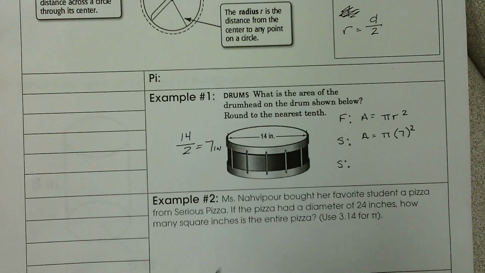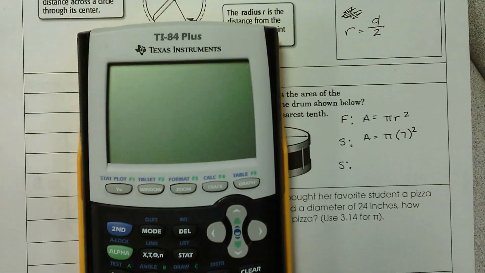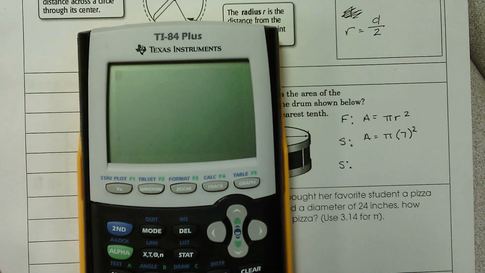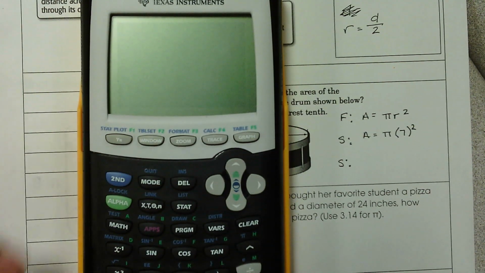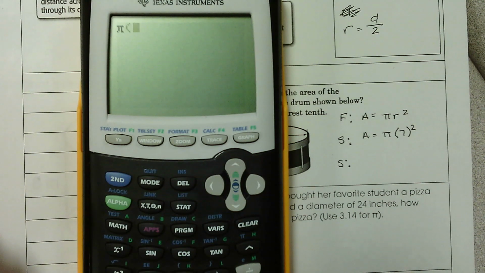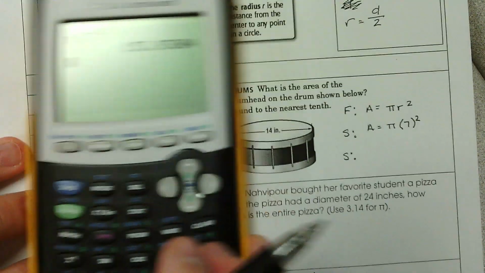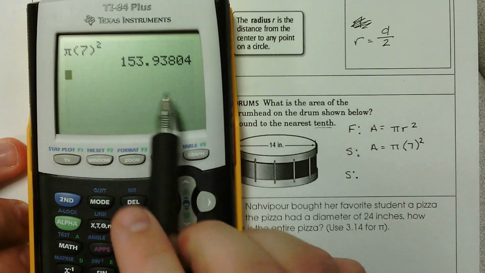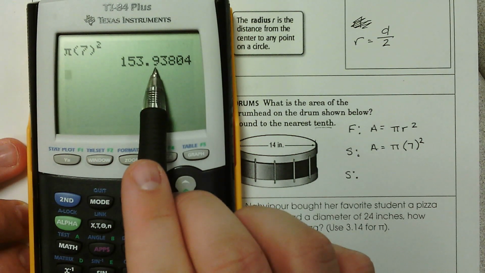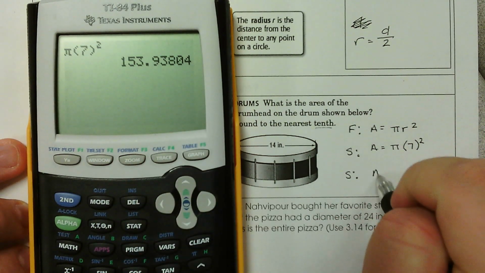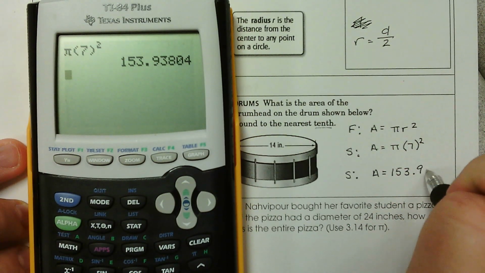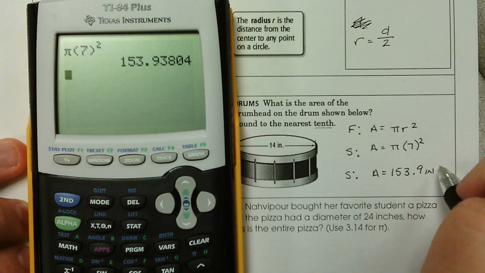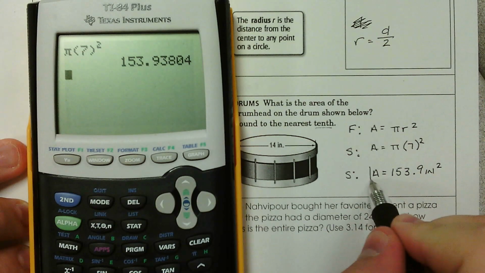Now the easy thing and great thing about this is all I have to do is just type it in my calculator. So the pi button is right here, right above that caret key. Notice it's blue, so I'm going to hit second pi, and I'm going to put in 7 squared. Hit enter. There's our answer. Now we want to round to the nearest tenth. So remember, tenth is the 1 decimal place after the decimal. So that 3 keeps that 9. So the area of the base of this drum is 153.9 inches. Now because we're talking area, our units must be squared. That's our answer.